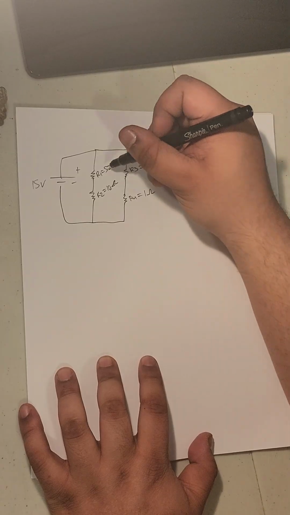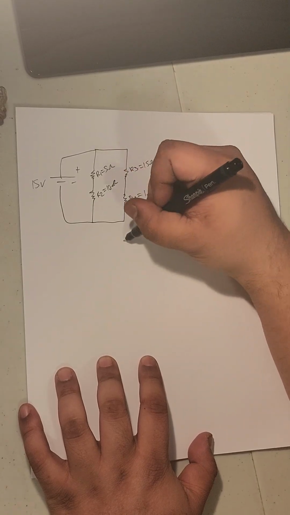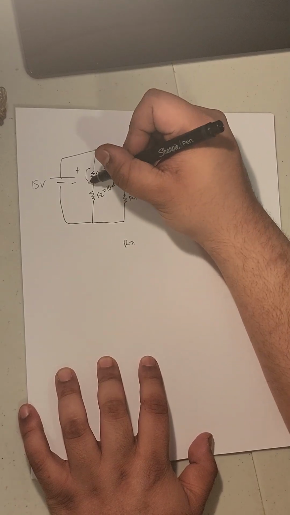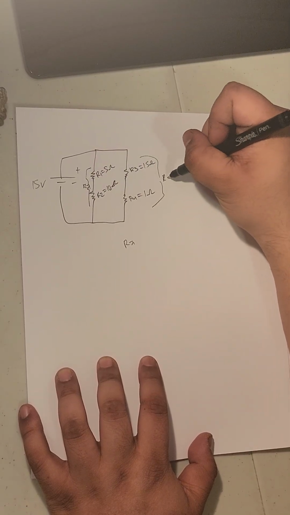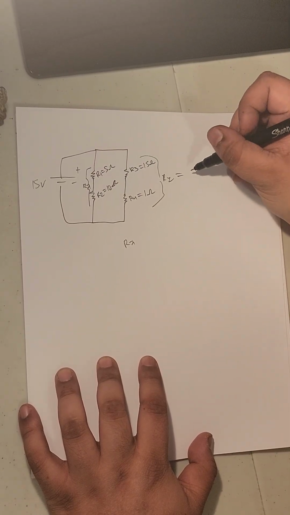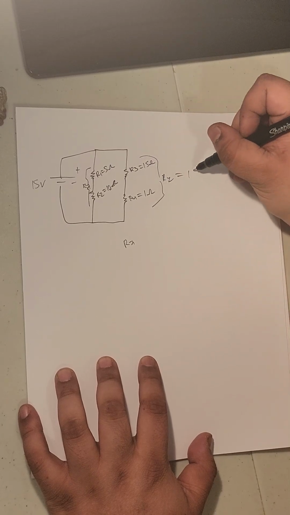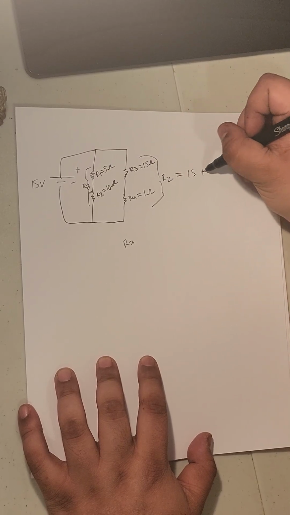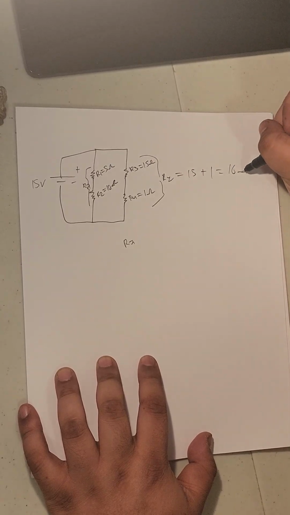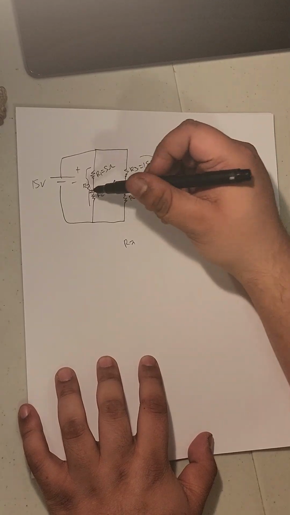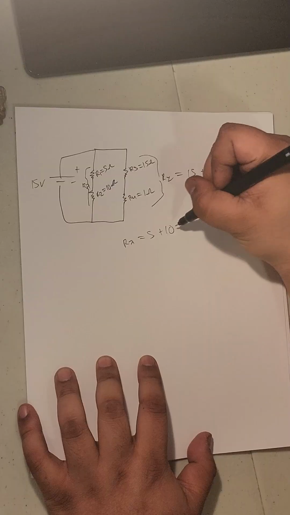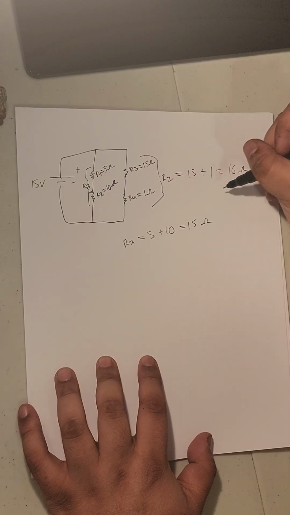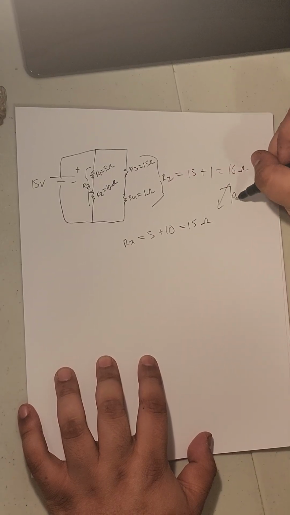Basically, we can go ahead and say Rx is these two guys, and we can say Ry is this, and Ry is simply these two in series. R3 plus R4, which is 16 ohms here, and Rx here we have simply R1 5 plus R2 10, 15 ohms. These two are in parallel.